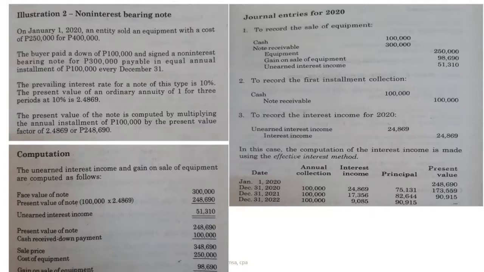That's the present value factor of 1. For the present value of 1 only, not ordinary annuity, the PVF is always less than 1. For an ordinary annuity, it is more than 1.